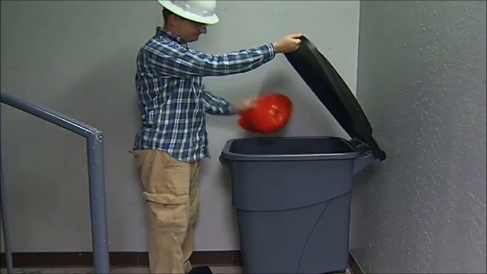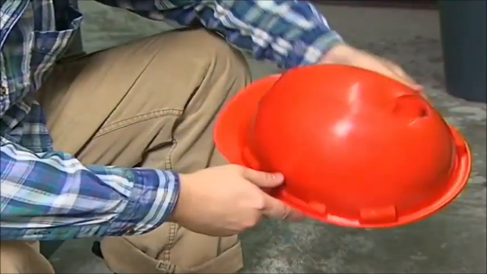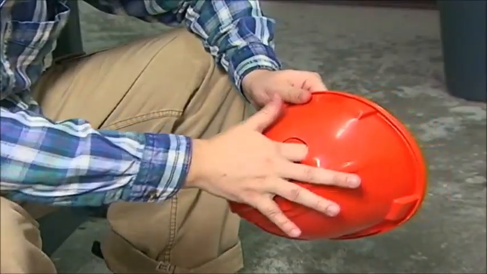Hard hats should be removed from service if the suspension system shows signs of wear or no longer holds the shell away from the head. Inspect hard hats before each use for cracks or deformations. Never wear a cracked or deformed hard hat.